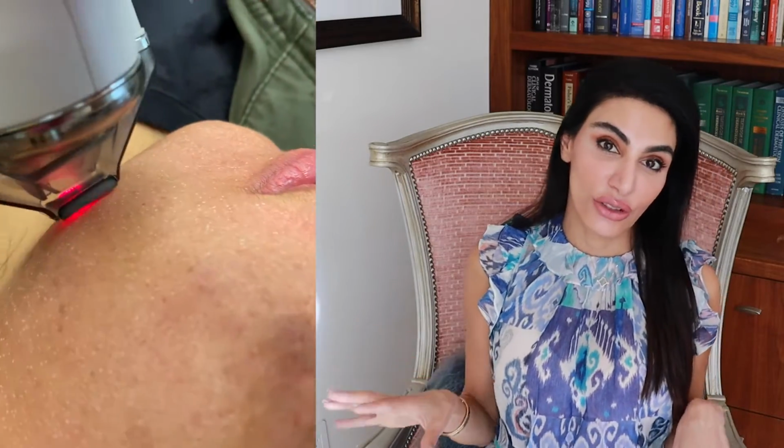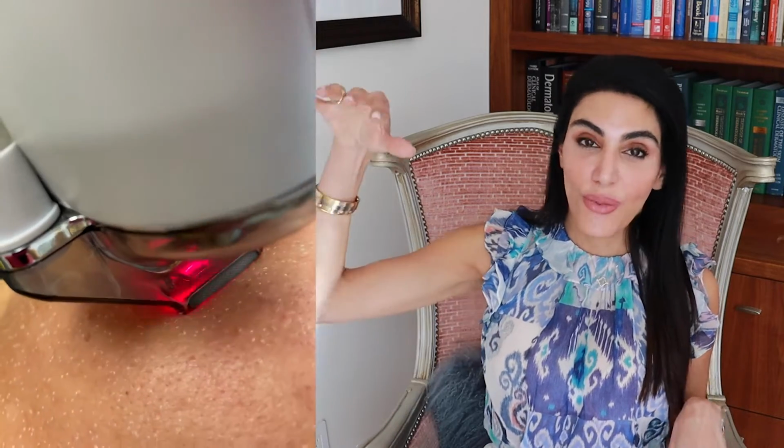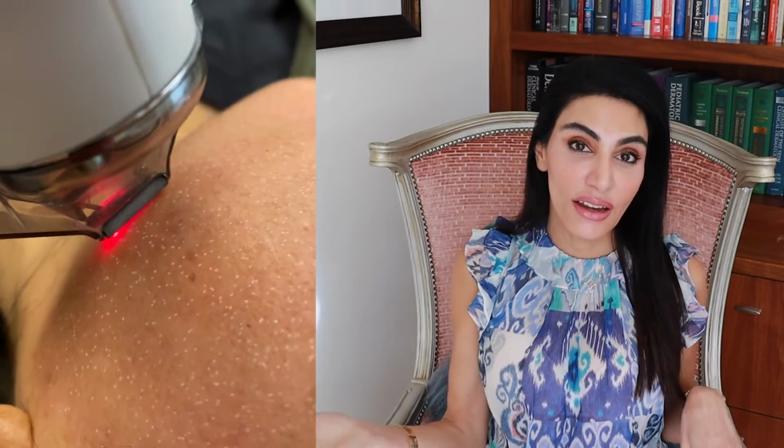So what are the different types of resurfacing lasers? Well, I like to break them down into 2 categories. We have the ablative resurfacing, which means that it actually affects the surface of the skin. And then we have the non-ablative resurfacing, and that actually passes through the top layer of the skin and resurfaces the skin from the deeper skin layer. And so let's first talk about ablative resurfacing.